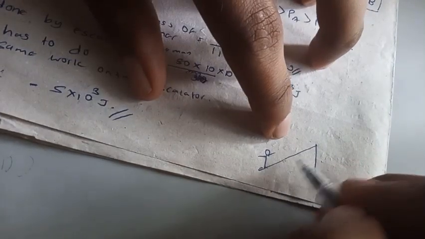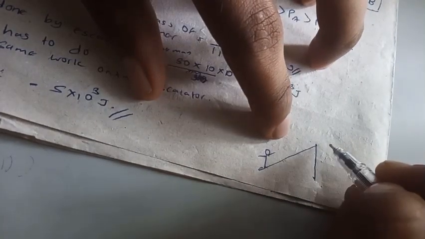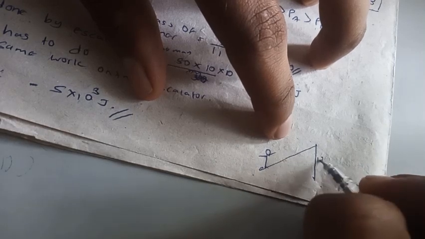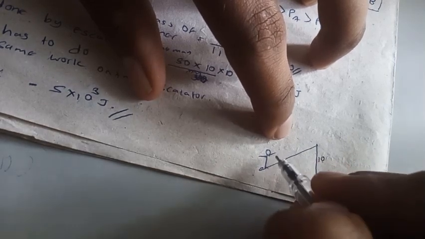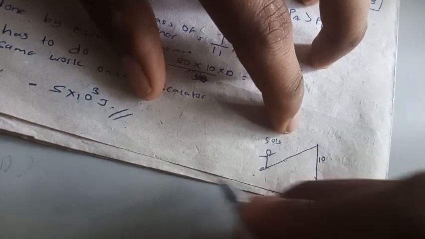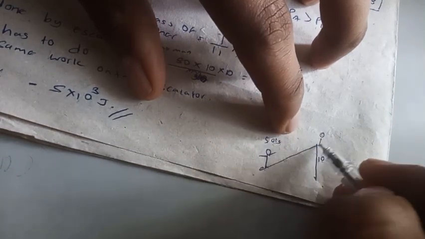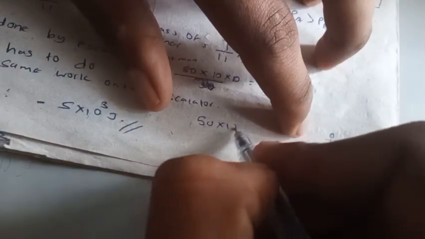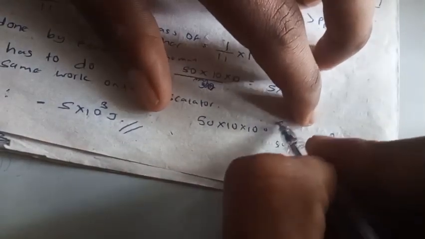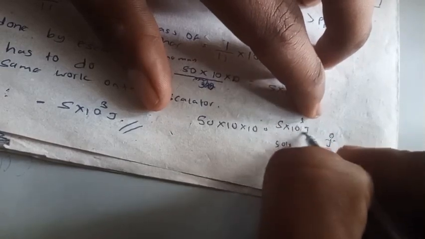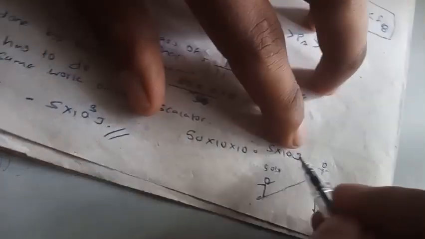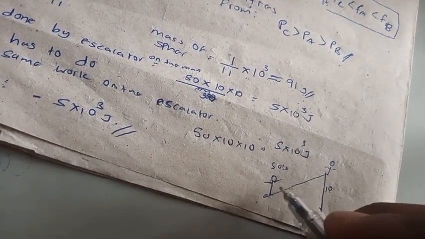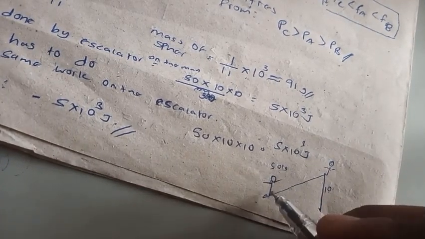Now this is going to be an accelerator, which means a staircase which is used to move, so that it's capable of moving to a height of 10 meter. So if there was a person of mass 50 kilogram, he would be at here. So the work done would be mgh, 50 times 10 times 10, which is 5 into 10 to the power 3 joules, right?